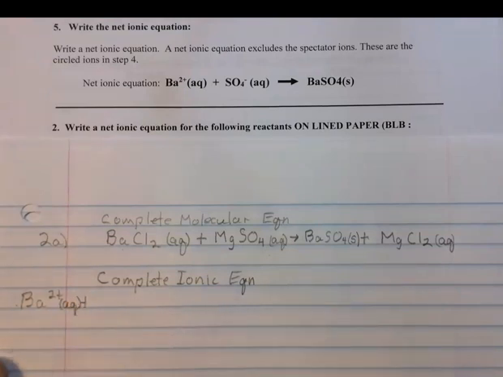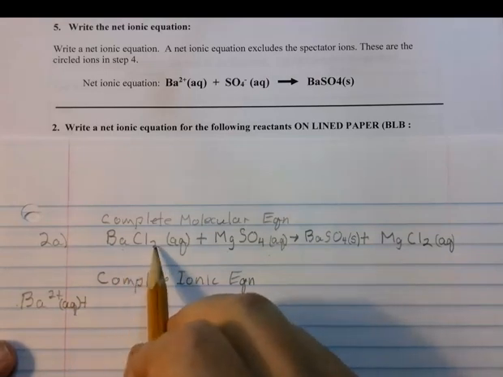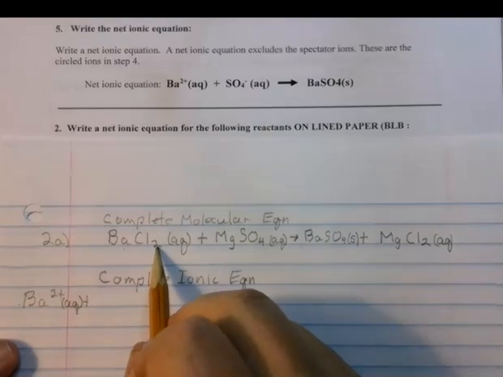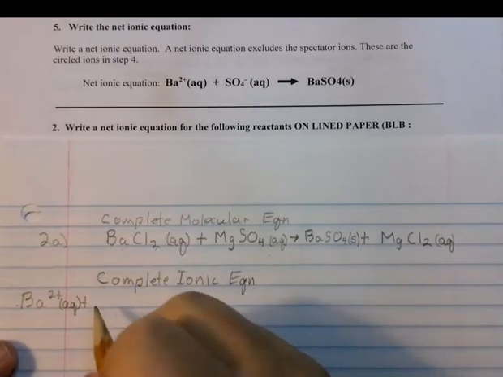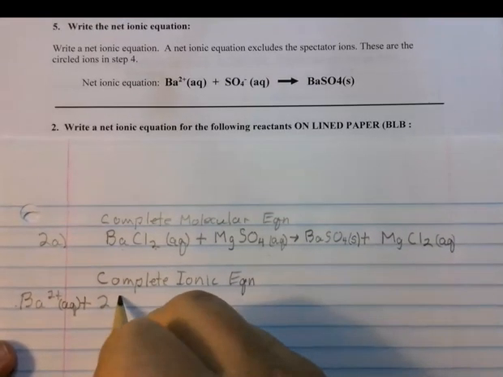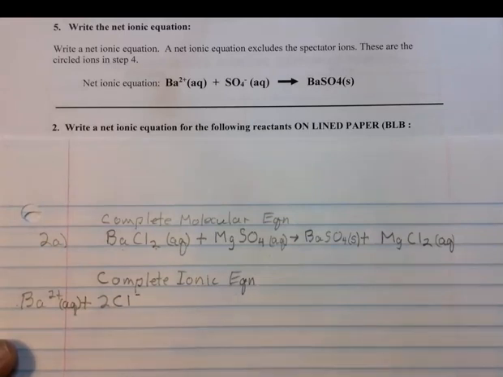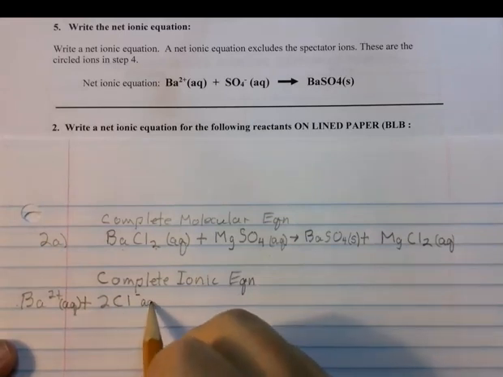Okay, then we have plus chlorine. Now the Cl2, again, this is 2 different chlorine ions. It's not a molecule of Cl2. So it's 2, you use the coefficient 2 and then Cl minus. You have 2 separate Cl ions, and they are also aqueous.